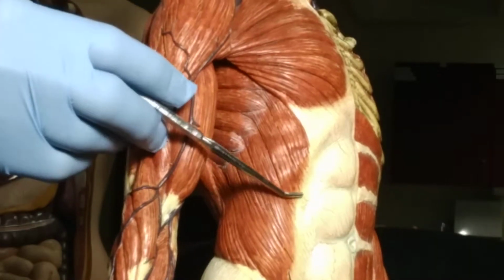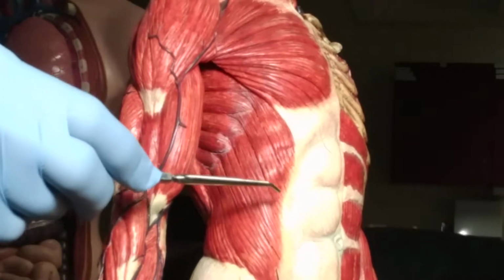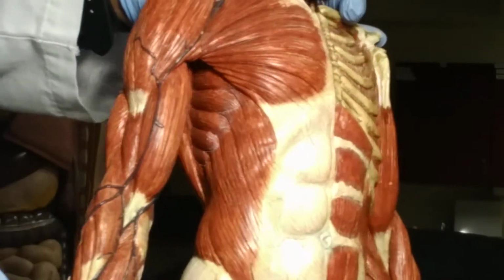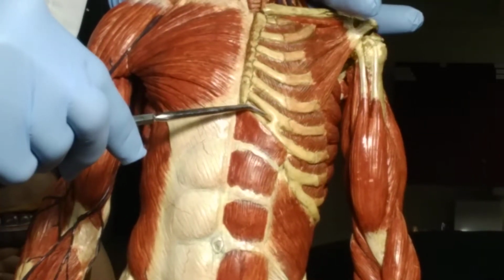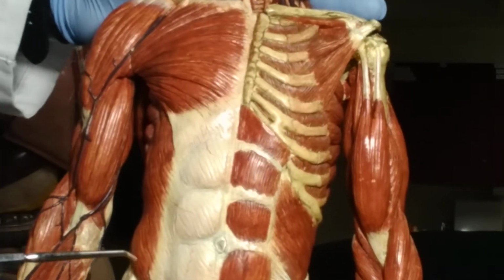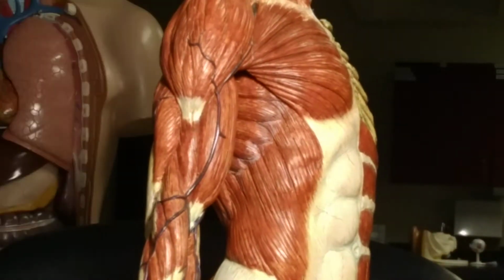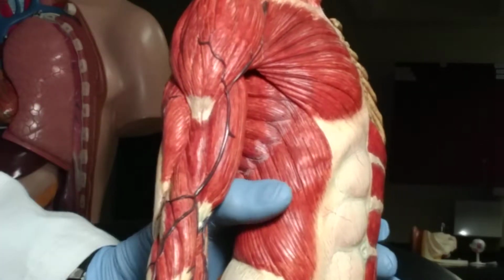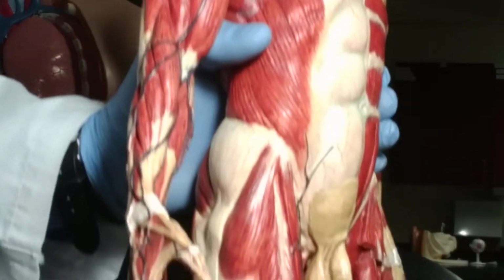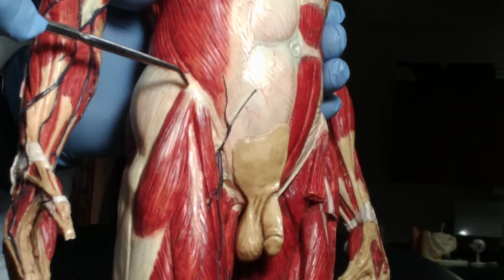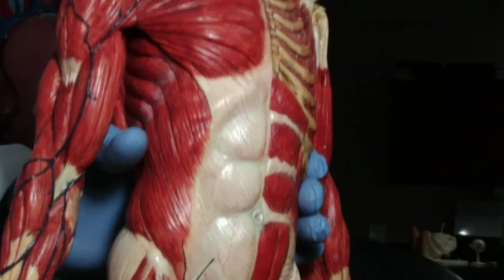The external oblique originates from the anterior surface of the last 8 ribs, and it inserts into the iliac crest. If you look at the iliac crest here, they insert into the iliac crest. Let me just make it a little bit closer to you here. Take a look at that. This is the iliac crest, and they insert into the iliac crest.